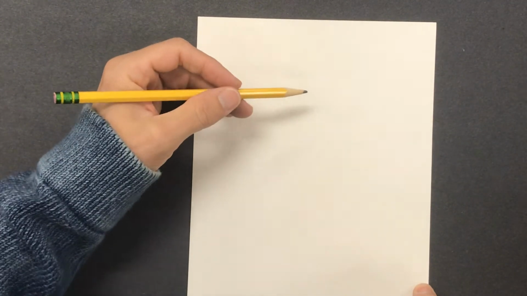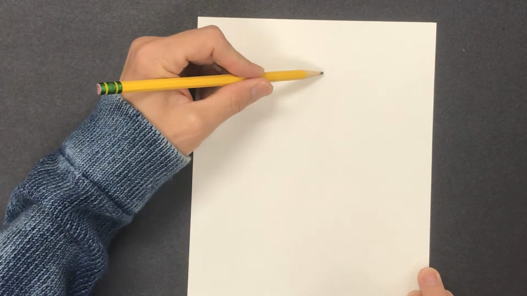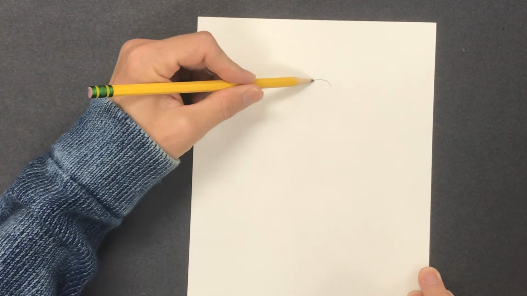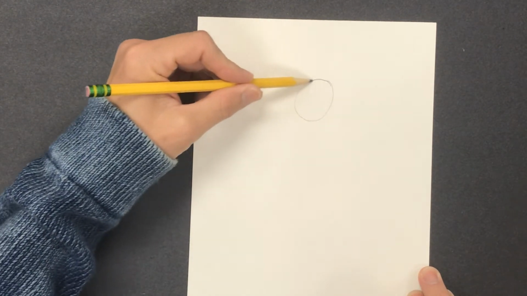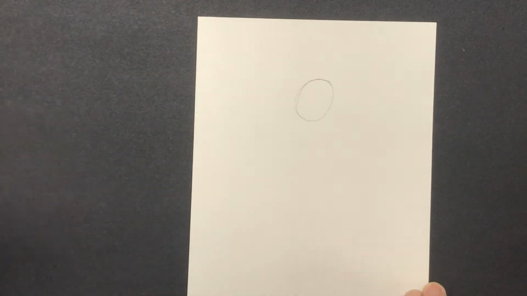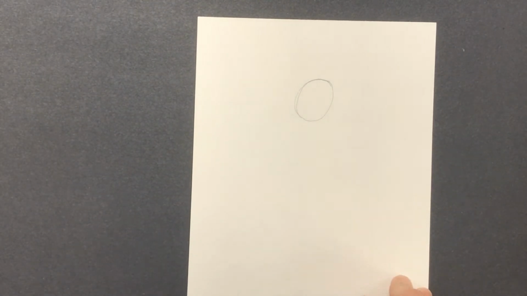So I'm going to zoom in a little bit closer on this just so you guys can see it up close, because the line I'm going to do is going to be very light. It's the line for my plan. So if I do a shape for the person's head, you guys can sort of barely see that. If we were in the classroom and this was up on the board, you'd have to come really close to be able to see it.